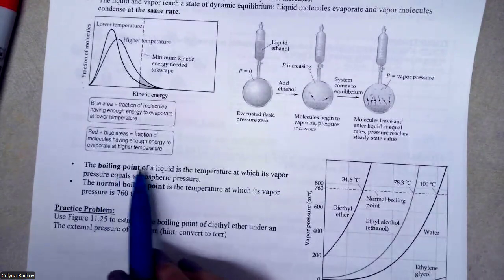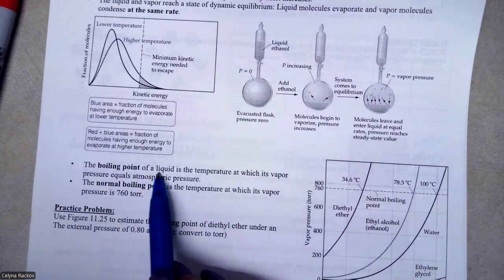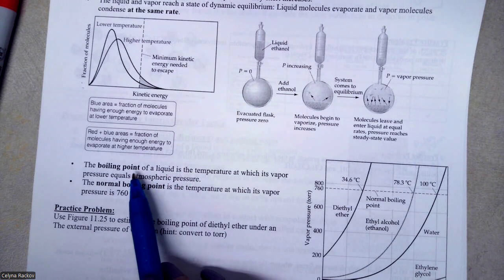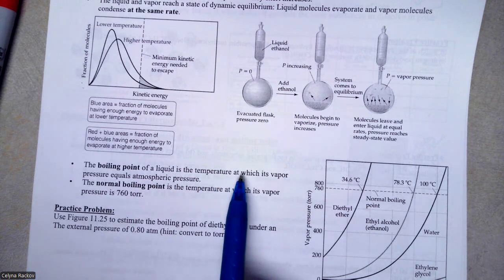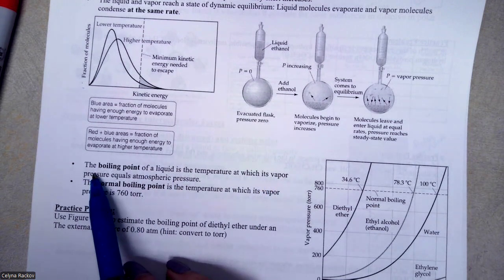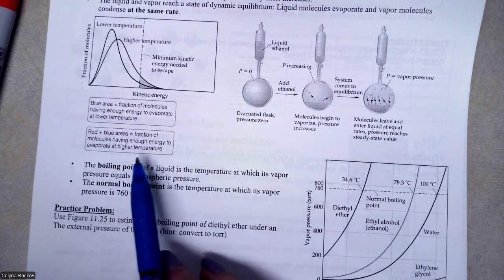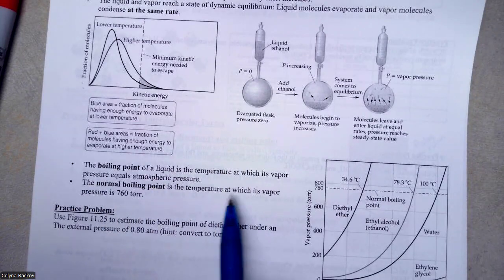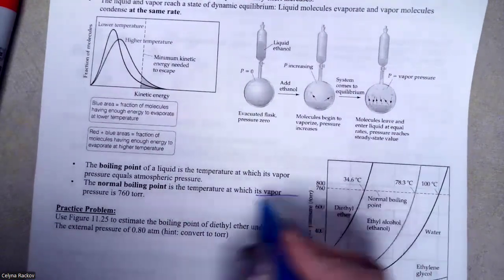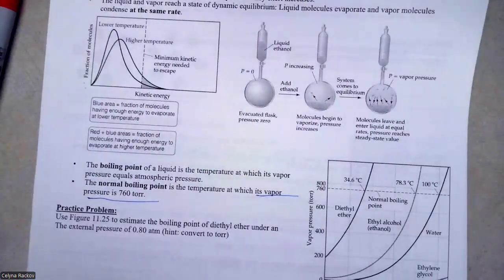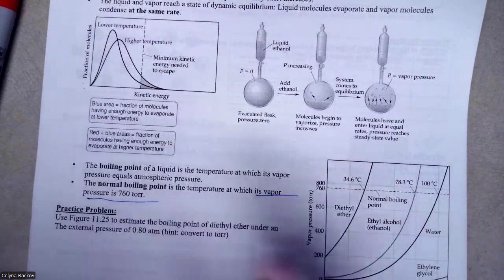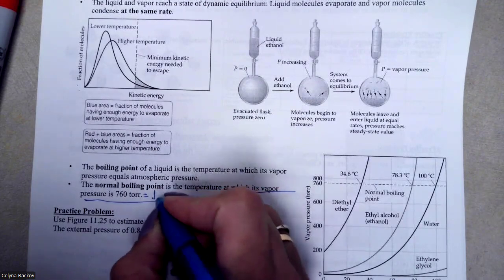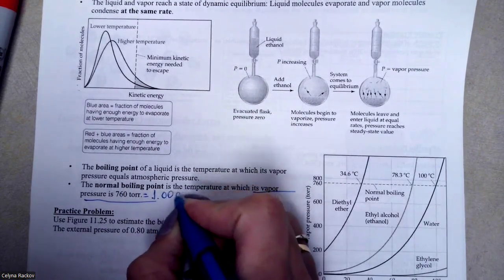The boiling point is the temperature at which the vapor pressure equals atmospheric pressure, and the liquid changes to vapor. The normal boiling point is the temperature at which the vapor pressure is 760 torr, which is equal to 1 atm.